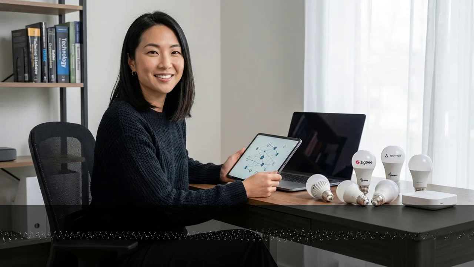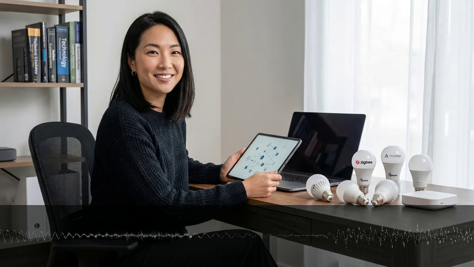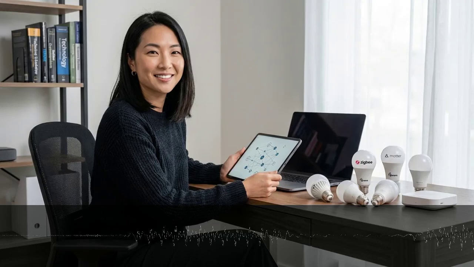Some Wi-Fi bulbs support local control through apps or integrations like Home Assistant, but this isn't universal. Always verify whether a bulb requires cloud access for basic operation. It's a common frustration for those who discover too late that their smart lights go dumb during internet outages.